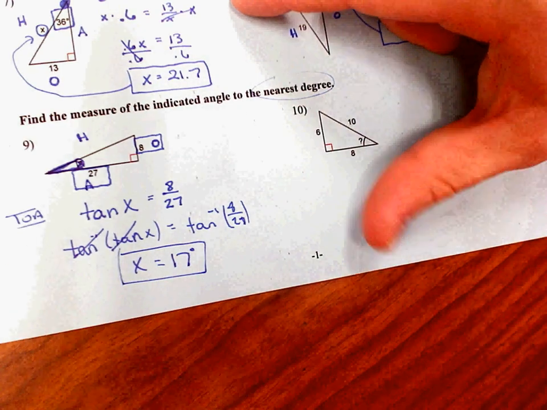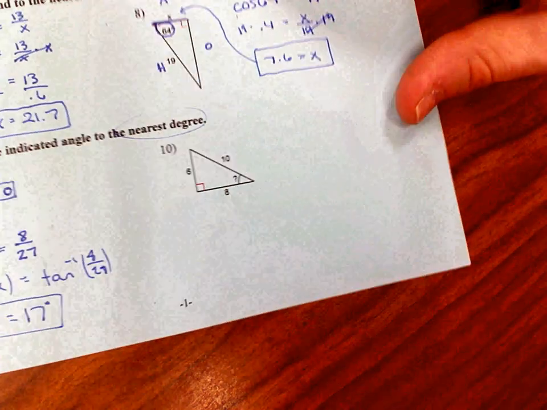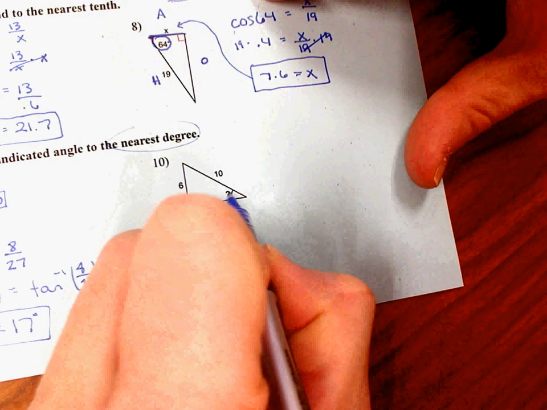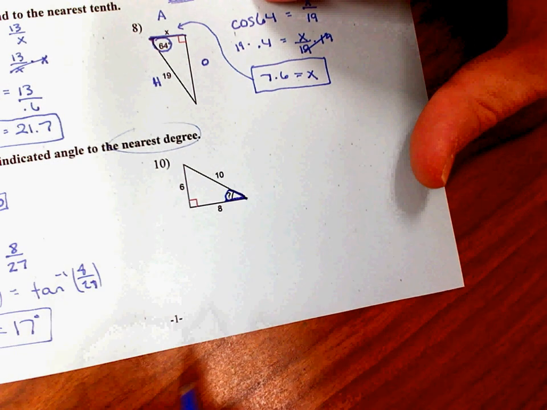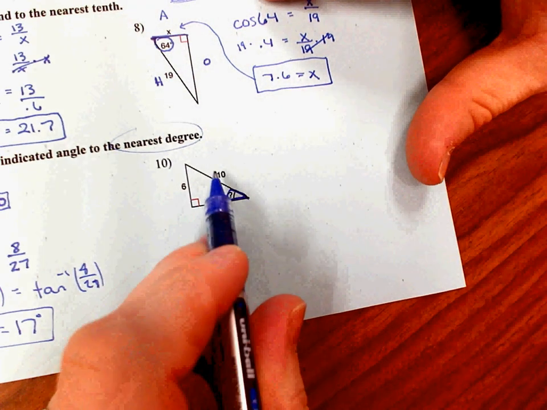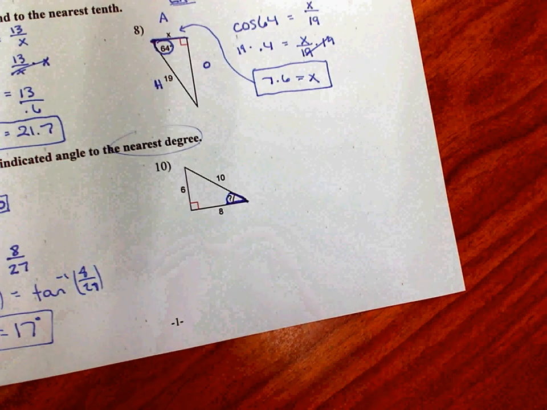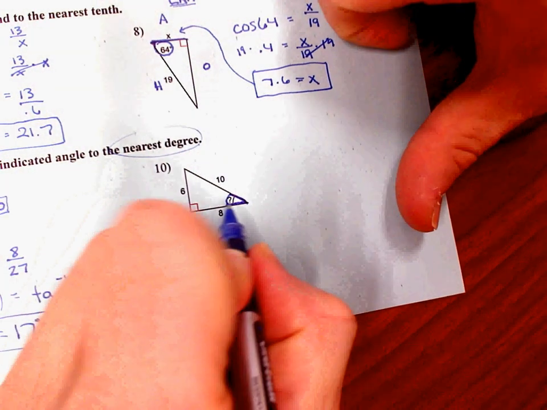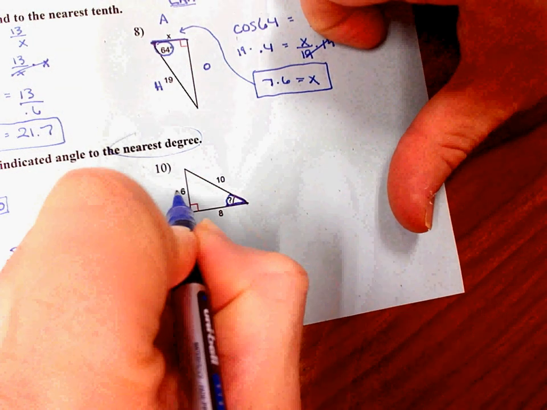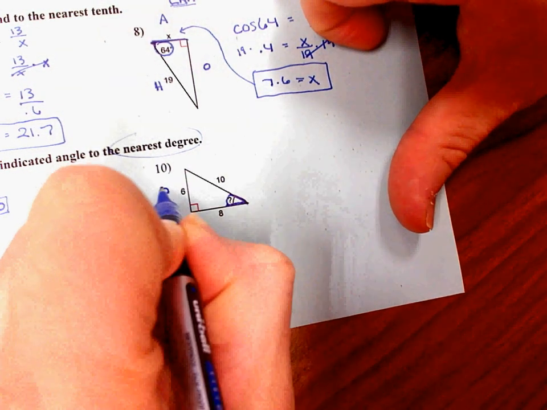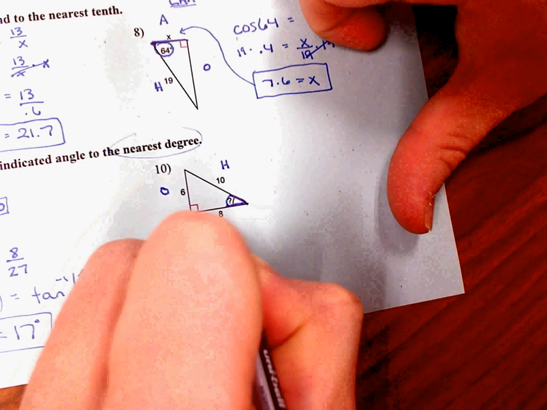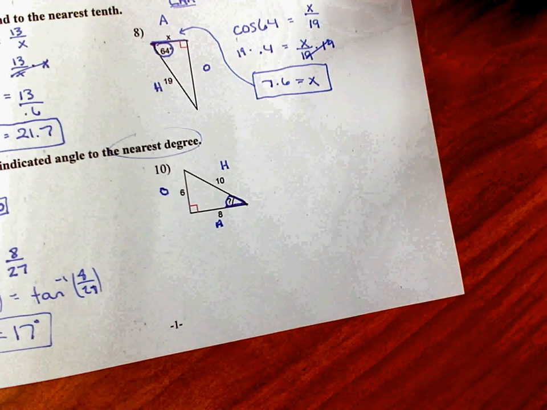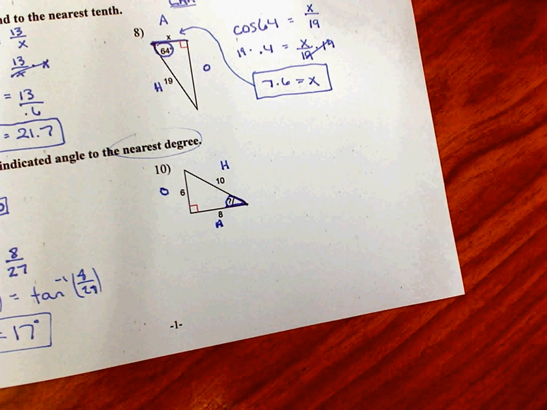One more time on number 10. So on number 10, we are looking for this angle right here. Now, this one I'm given every side length, which means you could pretty much use any ratio you wanted. So if I use this pair right here, this across is the opposite. Here's my 90, so on this side would be the hypotenuse, which leaves this to be the adjacent. I can pick any pair I want because I was given every side length. I'm trying to find this angle though.